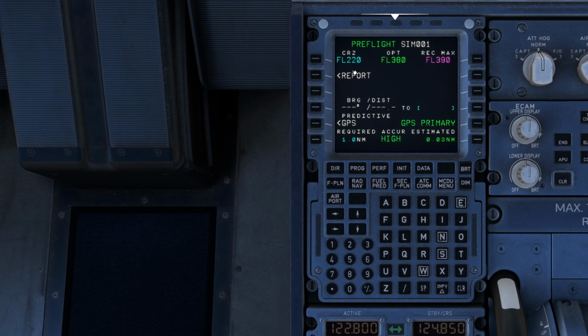This is what you're expected to fly from your flight plan. Then you've got the optimal flight level here and the recommended max, which for the 320, you're never going to be above flight level 390, especially for commercial operations. Bearing and distance, again, just for situational awareness, this can be handy. What I generally tend to do is put in the bearing distance of the runway that you're departing from, and if anything happens once you get airborne and you lose instrumentation, you've got a bearing and distance straight back to the runway.